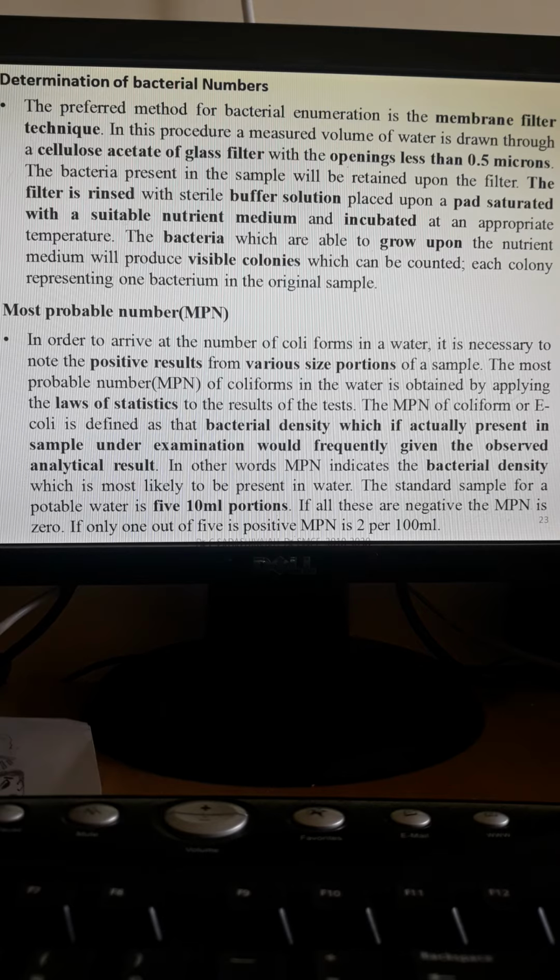And the total quantity of the water sample dispensed for these 3 sets will become what? In the first set, 5 into 10 ml, 50 ml. In the second set of 5 test tubes, 5 into 1 ml each, therefore 5 ml. And in the third set, in which 0.1 ml of sample was poured, 5 into 0.1 ml, therefore 0.5 ml. If you add all these, the total quantity of the water sample dispensed for all these 3 sets will become 50 plus 5 plus 0.5, 55.5 ml.